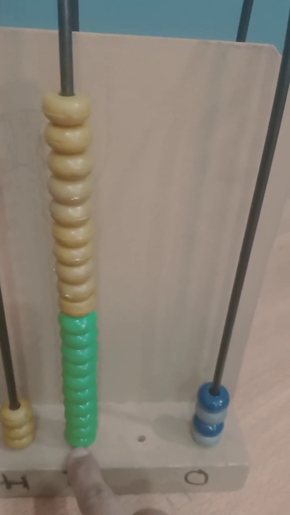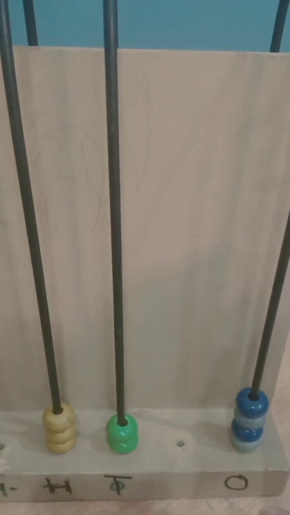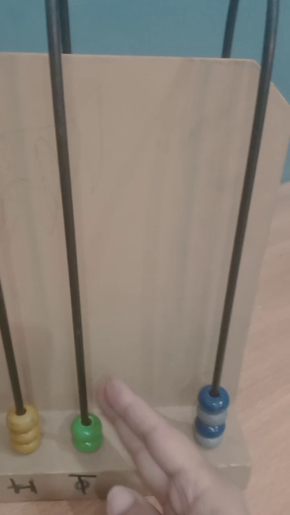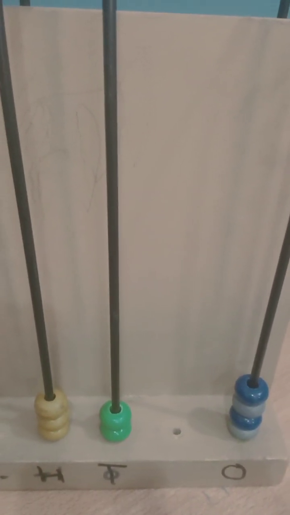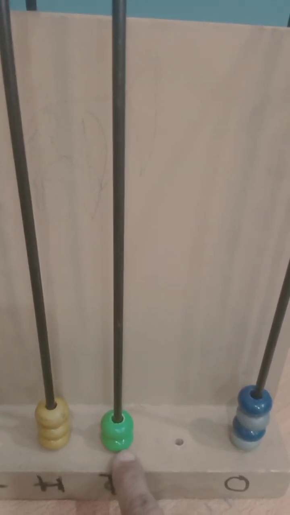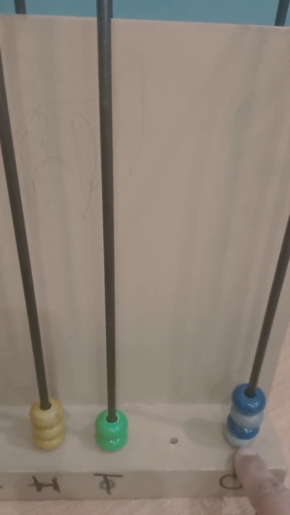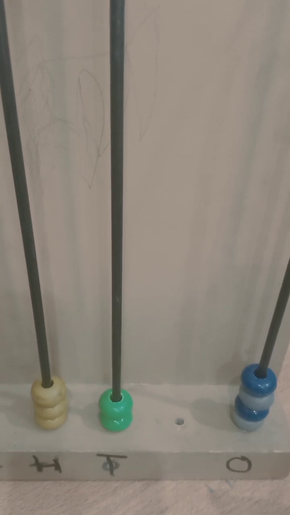Then 320: 10, 20. So I will put the rest of them back. I don't need 20 beads here, no. My 2 beads give me the value of 20. And 4: 1, 2, 3, 4. So I have 324. It's easy.